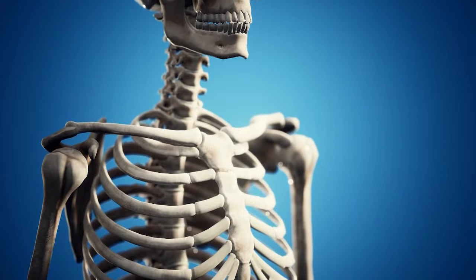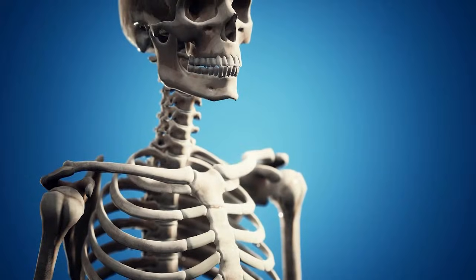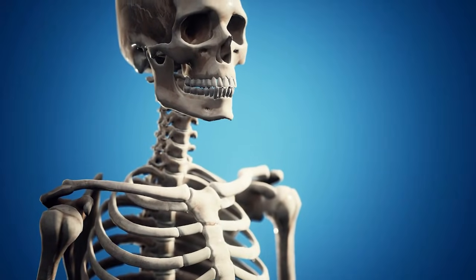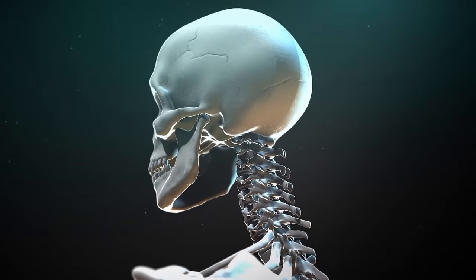Short bones are found in the wrists and ankles. They are shorter and wider than long bones and provide stability and support. Examples of short bones include the carpals, or the wrist bones, and tarsals, or the ankle bones.